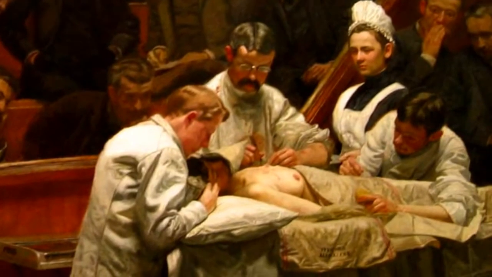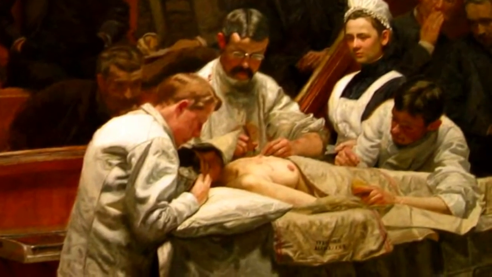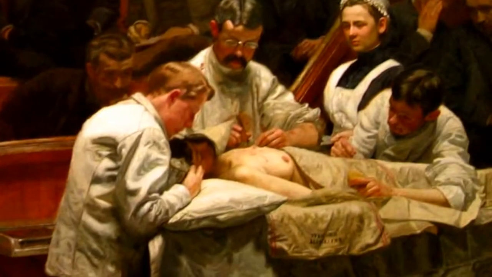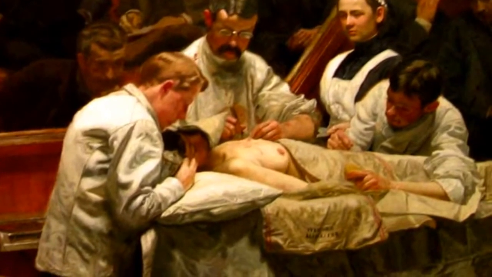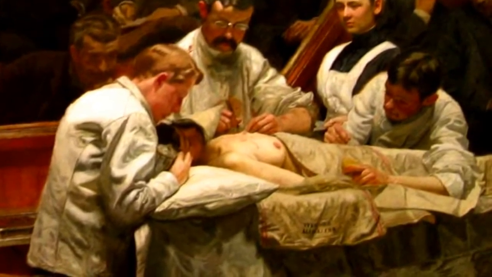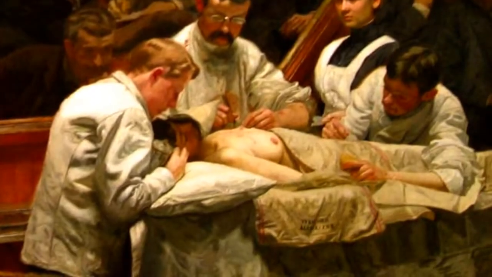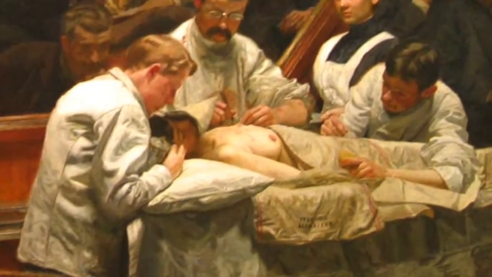In fact, when he tried to get it shown in Pennsylvania, it was denied. When he tried to get it shown at New York, it was denied. He finally was able to display it in Chicago's 1893 World's Columbian Exposition.